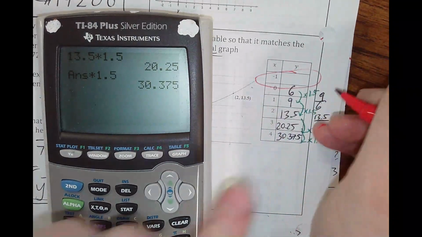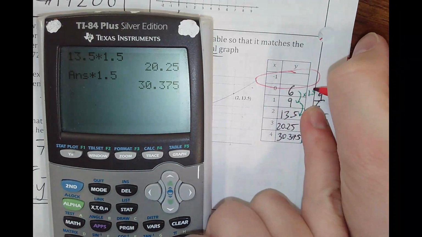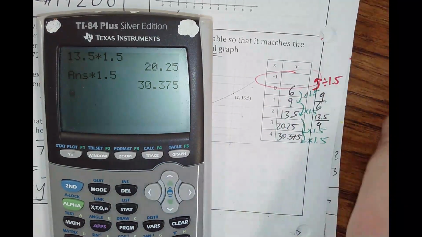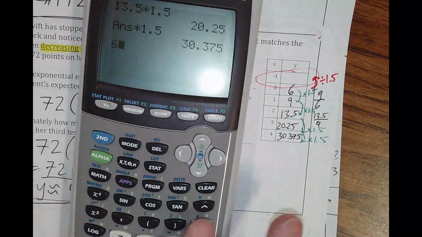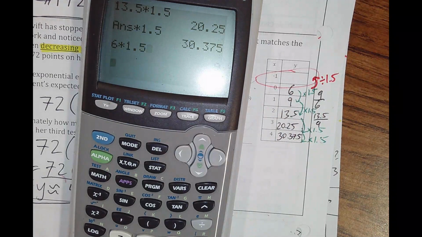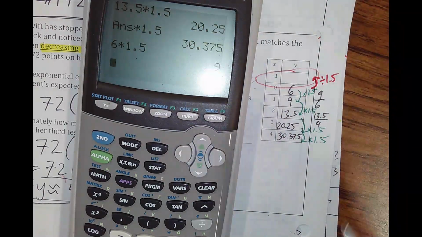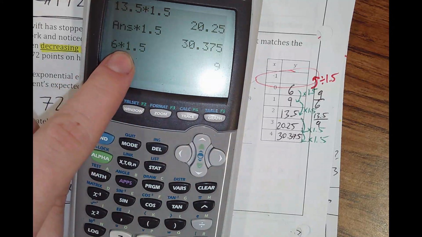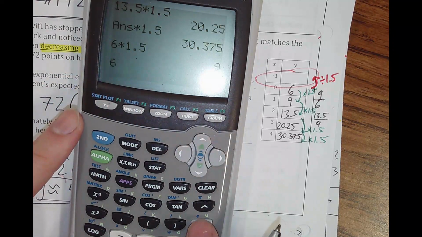And now we also need to figure out that starting value. How do we go backwards? Instead of multiplying by 1.5, you got it. We got to divide by 1.5. So that's going to be 6 divided by 1.5, which is, oh, I think I typed that wrong. There we go. So I need to do not multiplication but division. 6 divided by 1.5 is 4.